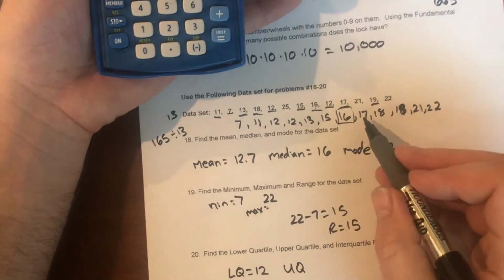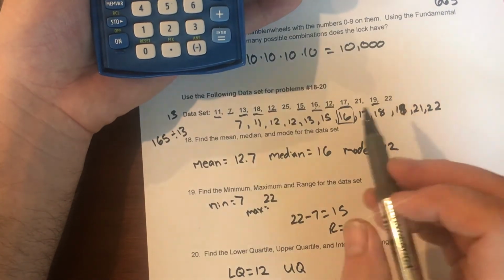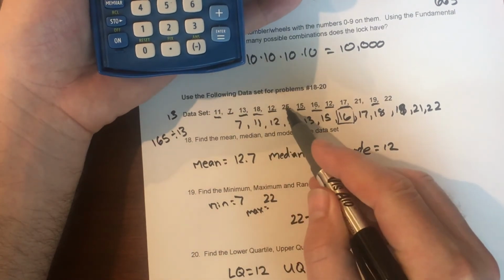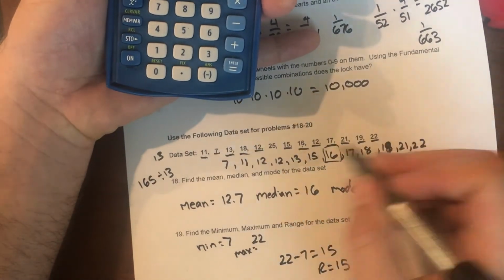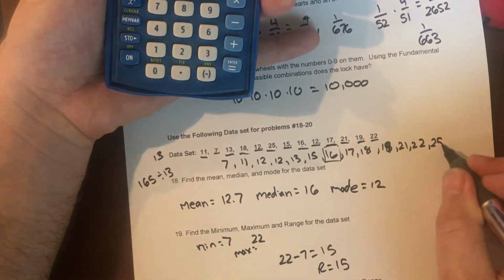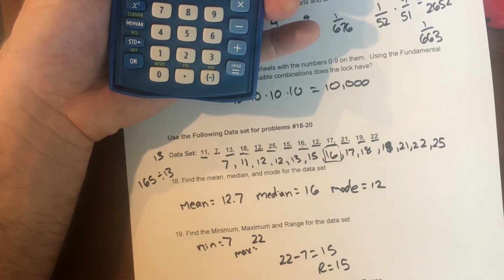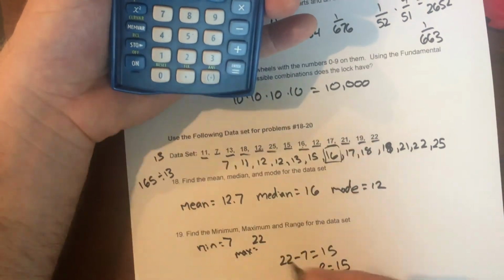My upper quartile is between, oh, wait a second. Did I? 1, 2, 3, 4, 5, 6, 7. I forgot 25. Oh, my Lord. Kids, why didn't you say something to me? So that means the median is still 16. The mode is still 12. The median has changed, hasn't it? Dang it. This whole problem's wrong, too.